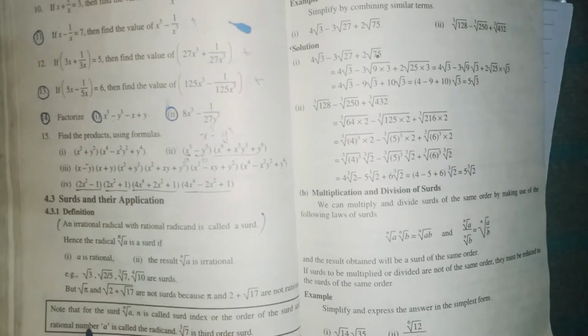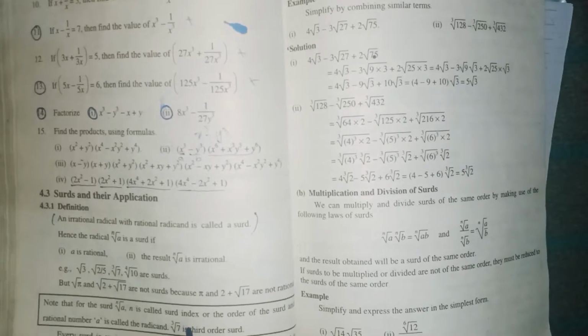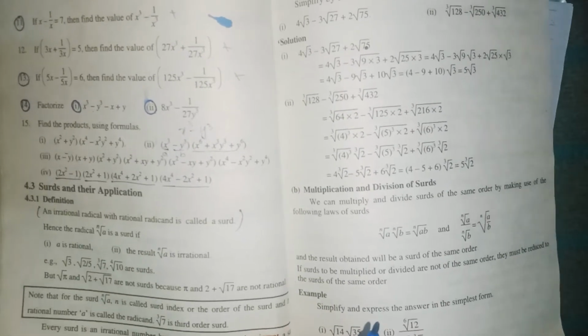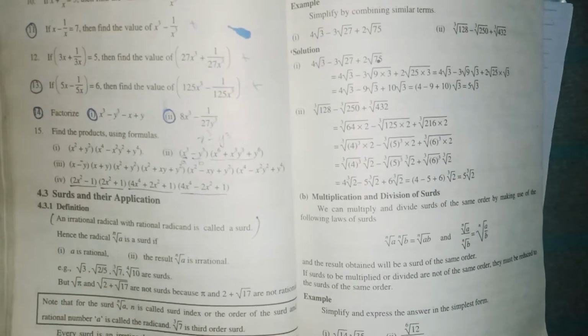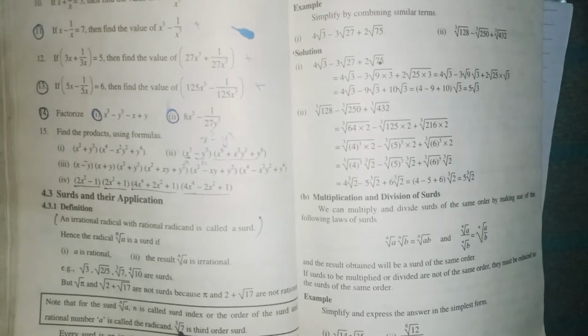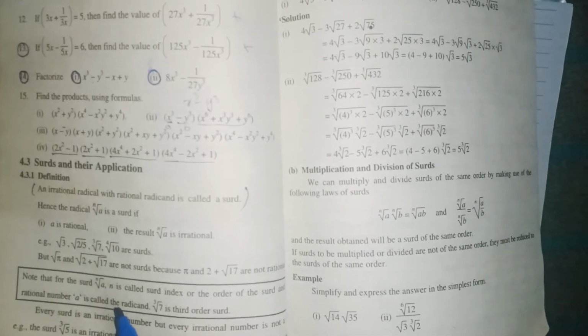Note that in the surd nth root of a, n is called the index or the order of the surd, and the rational number a is called the radicand. Square root of 7, cube root of 7. When the index is 3, we say that cube root of 7 is a third order surd. When it is 4, we say fourth order surd. When it is 5, fifth order surd. So the index is called the order of that surd.